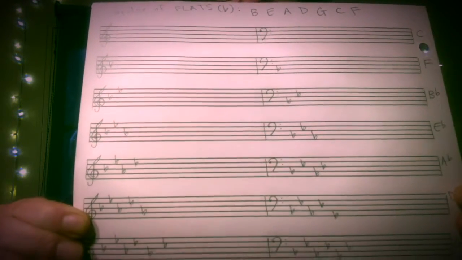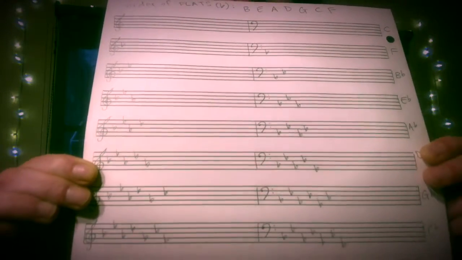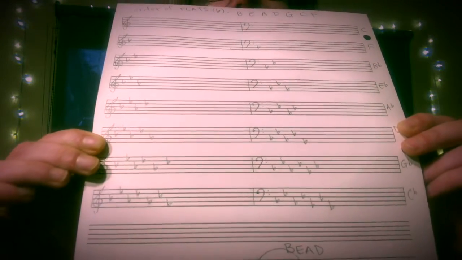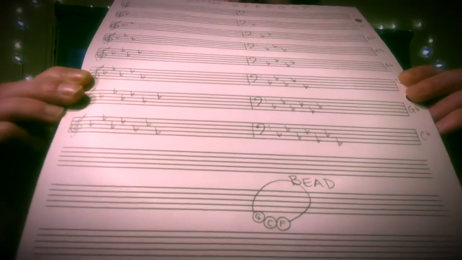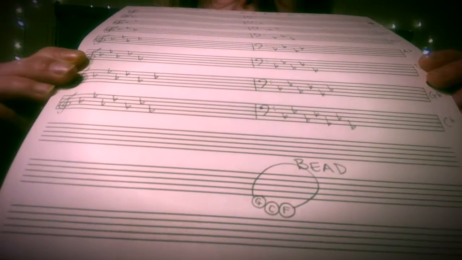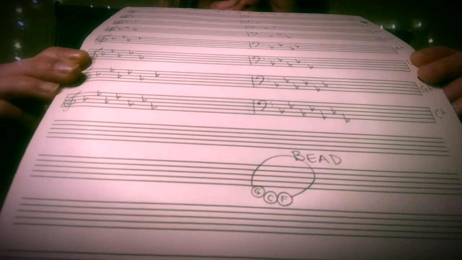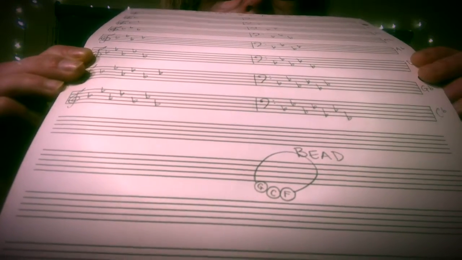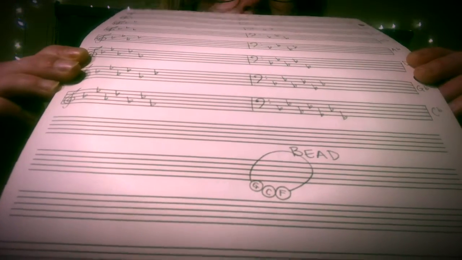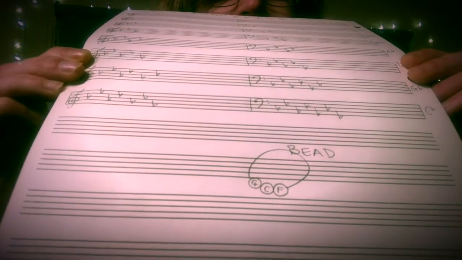This pattern will continue through all of your flat key signatures. It's always been helpful for me to imagine a beaded bracelet with beads that have the letters G, C, F on them. I think bead G, C, F to remember my order of flats.